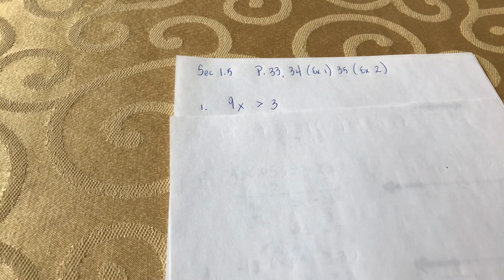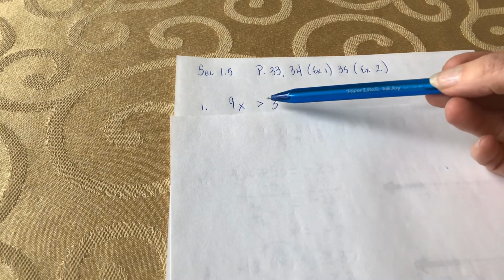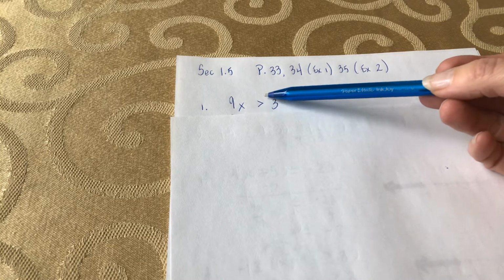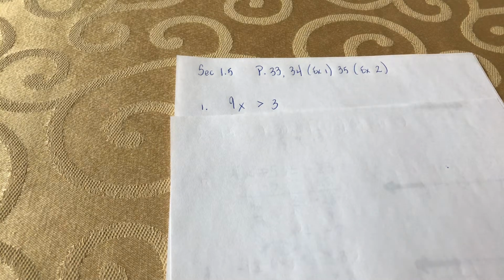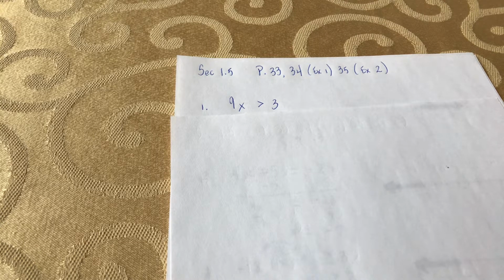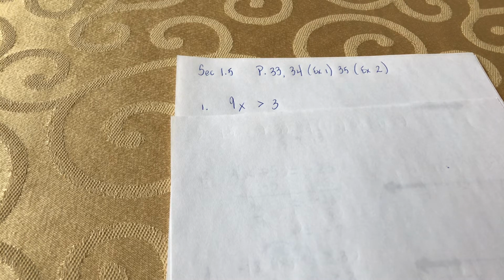So solving an inequality is very much like solving an equation. The only difference is rather than having an equal sign, you will now see something like this. This is our inequality. In this case, it is greater than. So we have 9x is greater than 3. So we're going to do the same steps as if it was an equation.